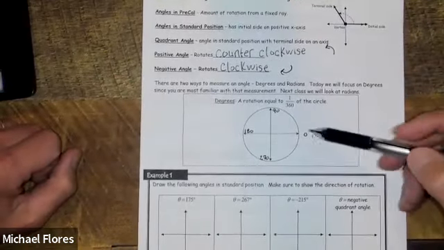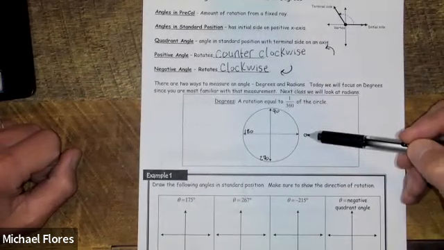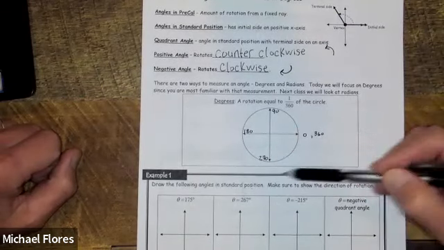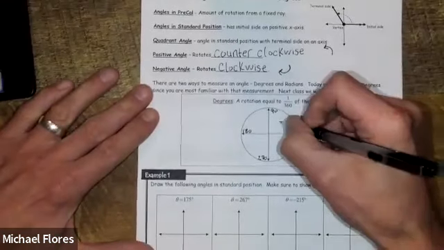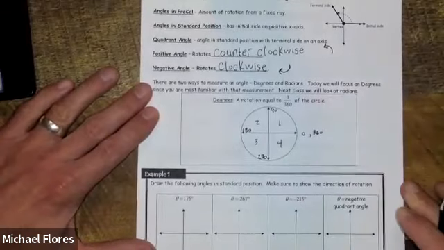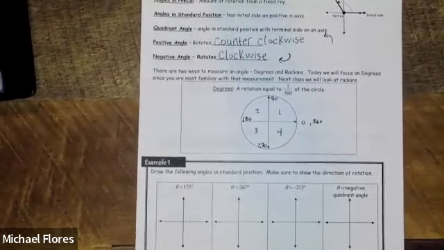All right, here's a little bit of a review of our degrees. So we start here at 0 degrees, 90, 180, 270, and then one full rotation would be 360 degrees. Here we have quadrant 1, 2, 3, and then quadrant 4. Now we can start graphing some of these.